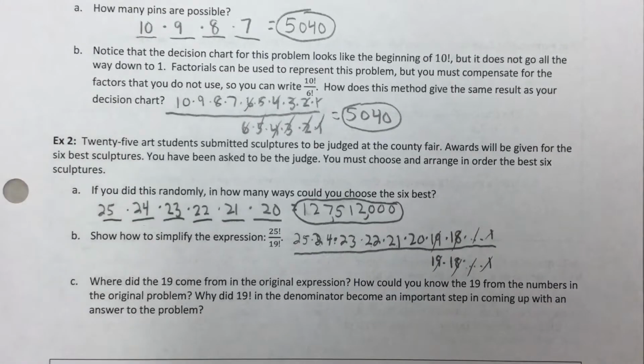So then it says, where did the 19 come from in the original expression? How could you know the 19 from the numbers in the original problem? Why did 19 factorial in the denominator become an important step in coming up with this answer to the problem? So where is the 19 coming from? Well, the 19 is coming from the fact that there are 25 students and we are only choosing 6 of them.